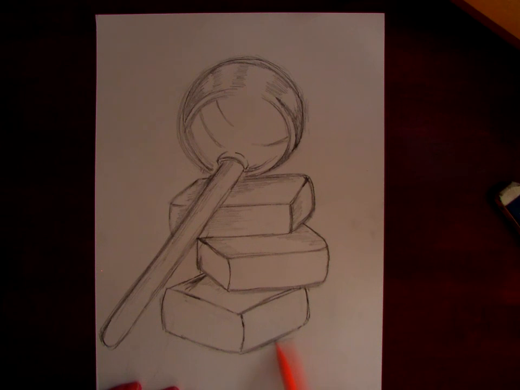It's going to be important that you have some sort of cast shadow here to give the impression that it's actually sitting on a table.